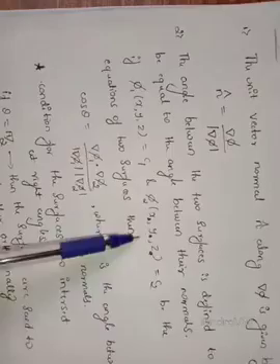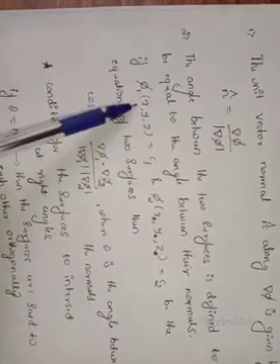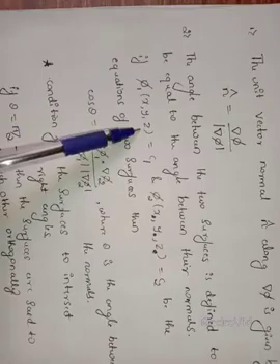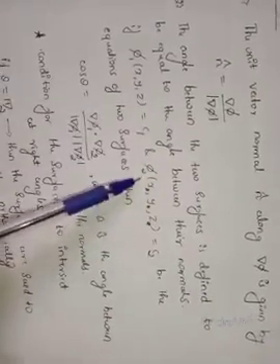Consider two surfaces with general equations: phi 1 of x, y, z equals c1, and phi 2 of x, y, z equals c2, where c1 and c2 are constants. These are the equations of the two surfaces. The angle between these two surfaces is defined to be equal to the angle between their normals.